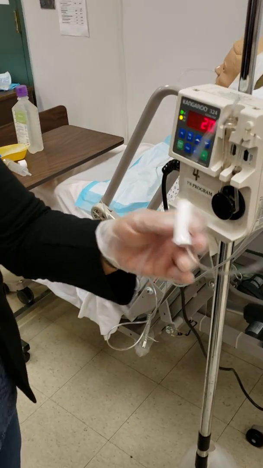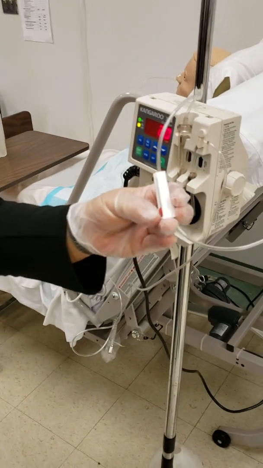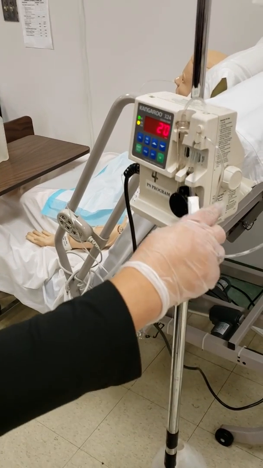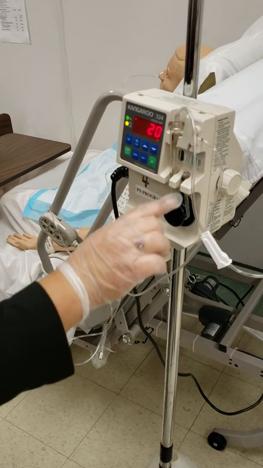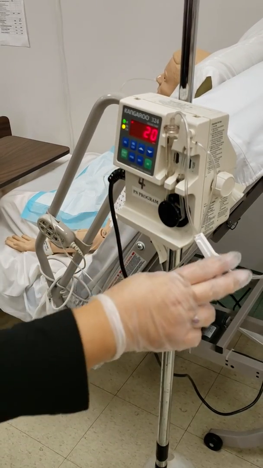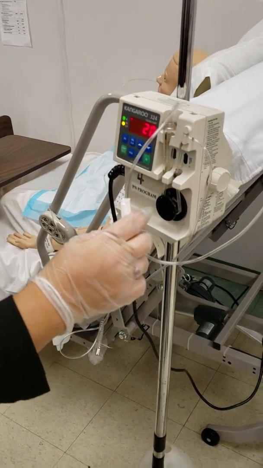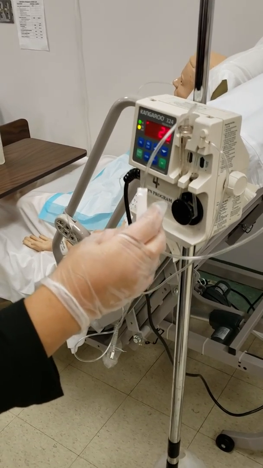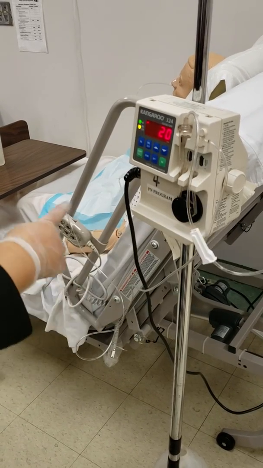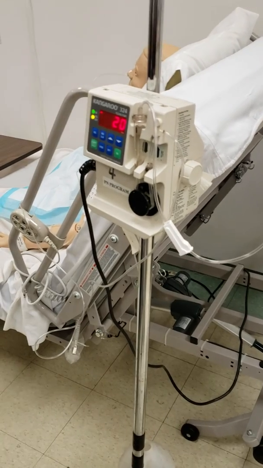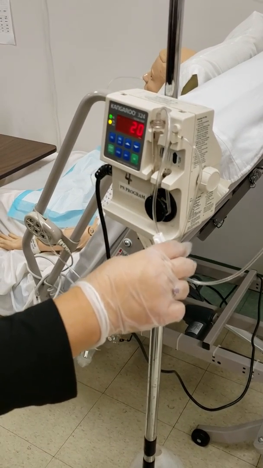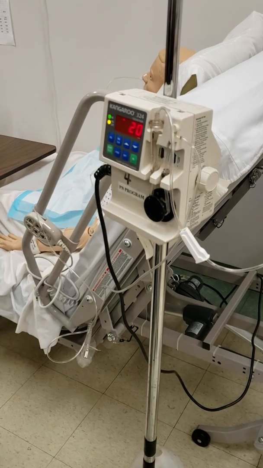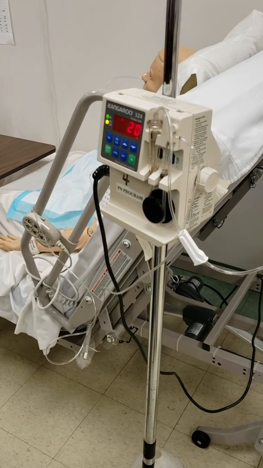First of all, there's only air. Second, it's clamped. So you have to open this after you thread it over here. Because if it's not threaded over there, it's gonna just siphon out. So thread it first, then you open, once you have all the numbers in before you start.